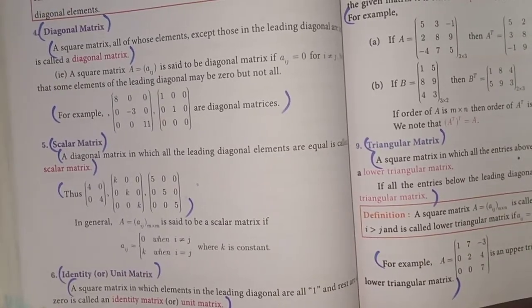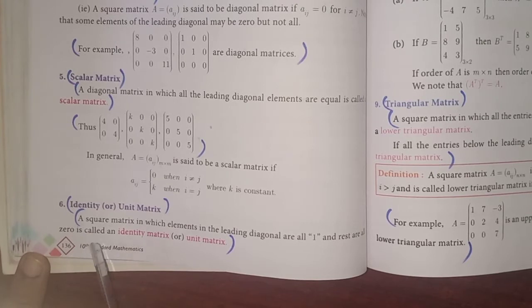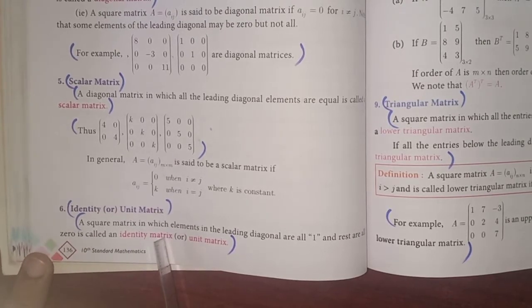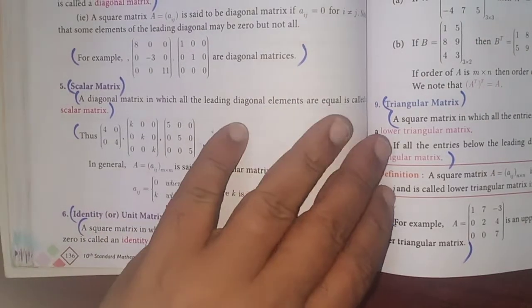Next one, identity or unit matrix. A square matrix in which elements in the leading diagonal are all 1 and the rest are all 0 is called an identity matrix or unit matrix. You can see the example.